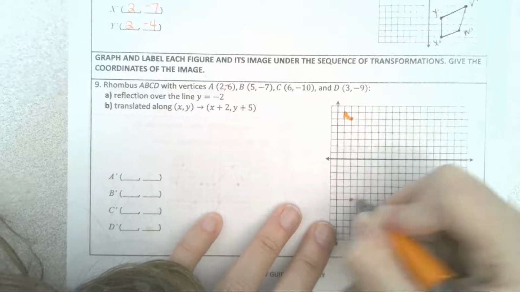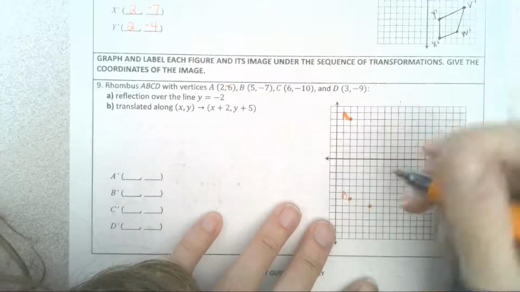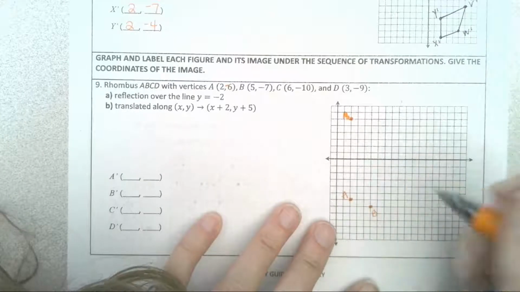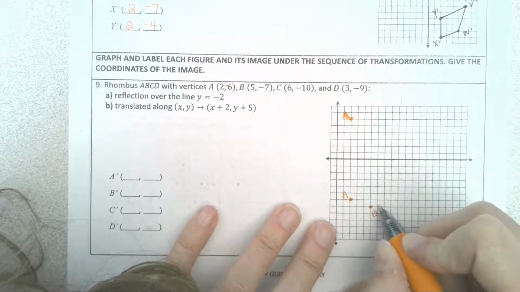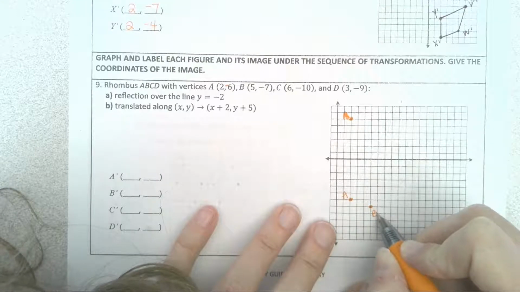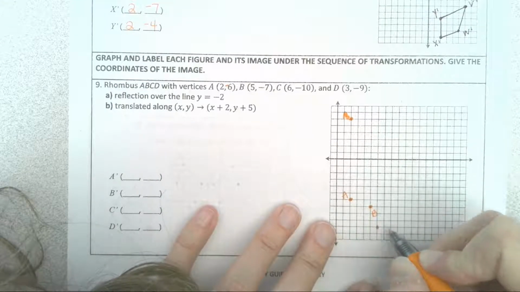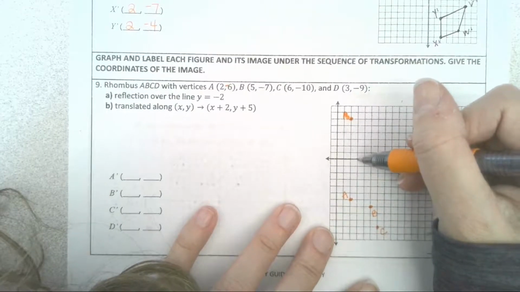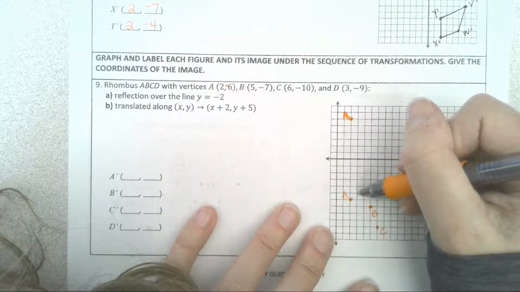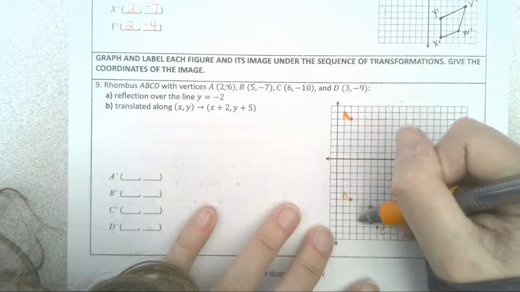So yeah, A is supposed to be down here, and then B, and then C is at 6, and D. There we go.